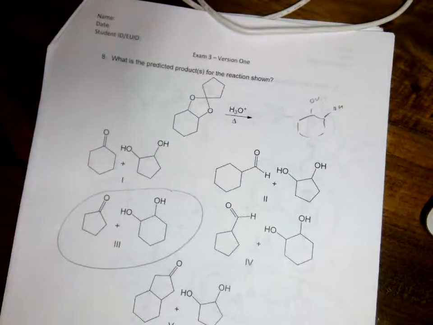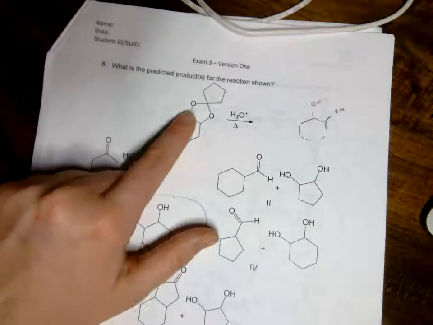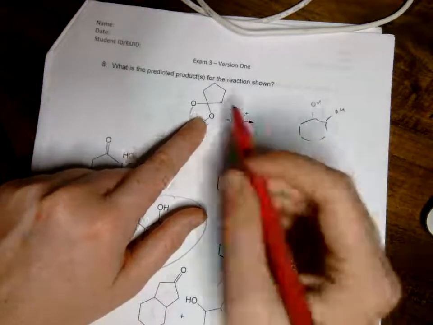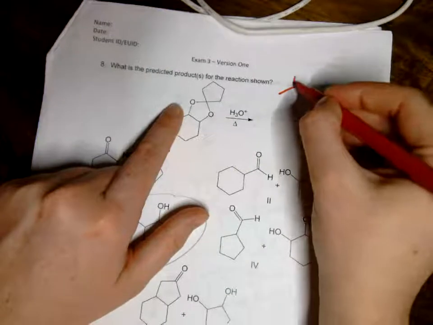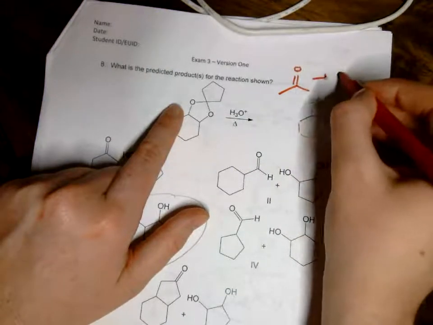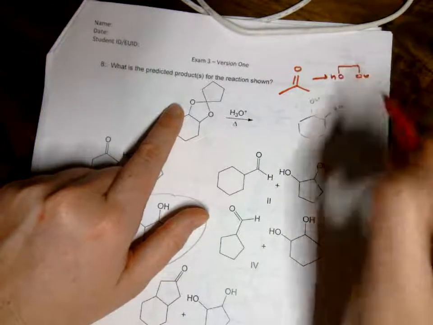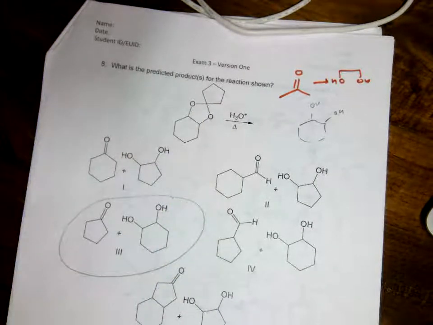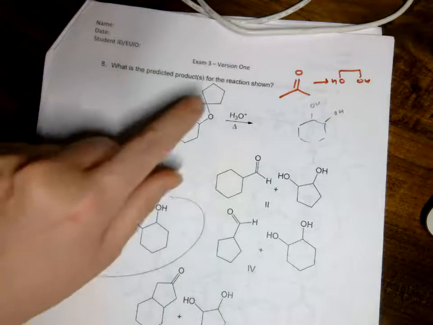Number 8, what is the product for the reaction shown? Okay, so when I see this structure, I immediately think protecting group, right? The only time we see that is if we have a ketone and we add a diol, right? And it protects it. And this is kind of a weird looking one, but I still see that and I think, oh, that is a protecting group.